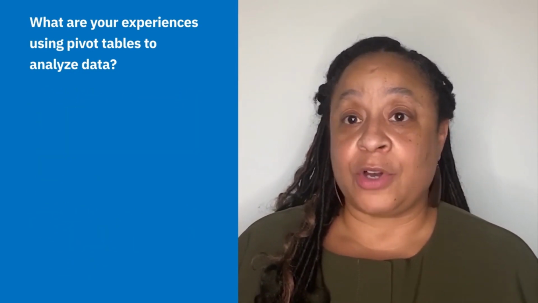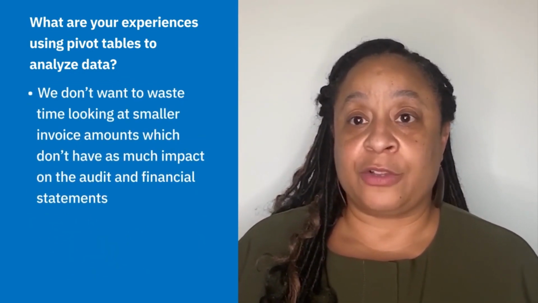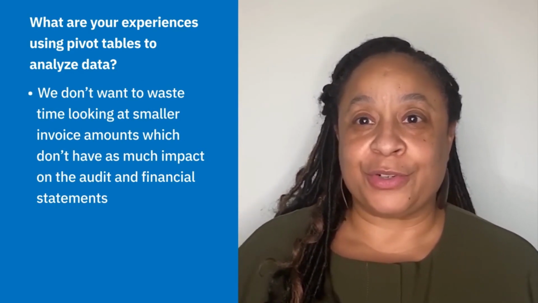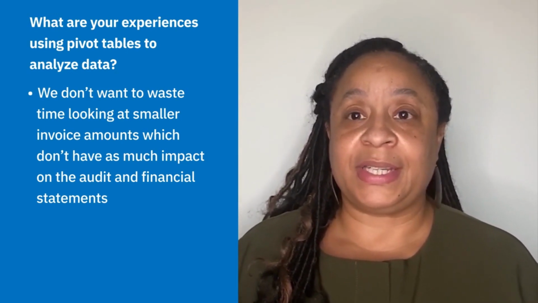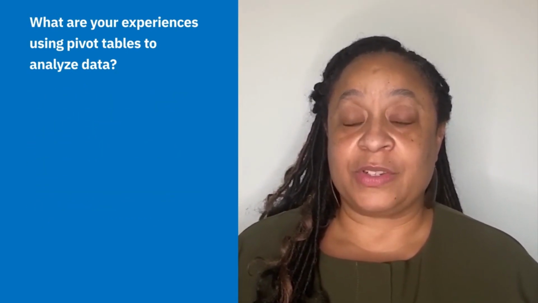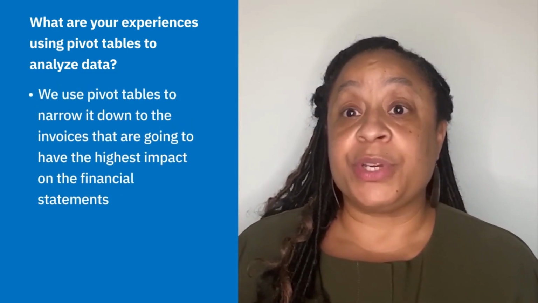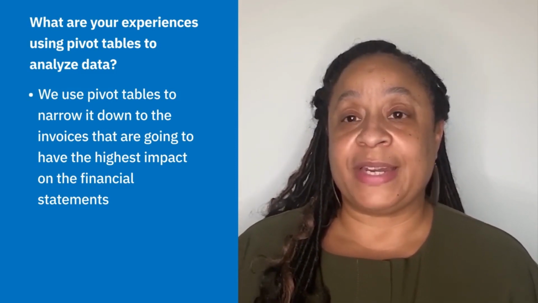So in the case of audits, a client might have $500,000 worth of maintenance and repair bills that are made up of 300 invoices. Well, we don't want to see every invoice for every dollar. We want to see the high dollar invoices. So we're going to use that pivot table to narrow it down to the invoices that actually are going to have the highest level of impact on the financial statement.